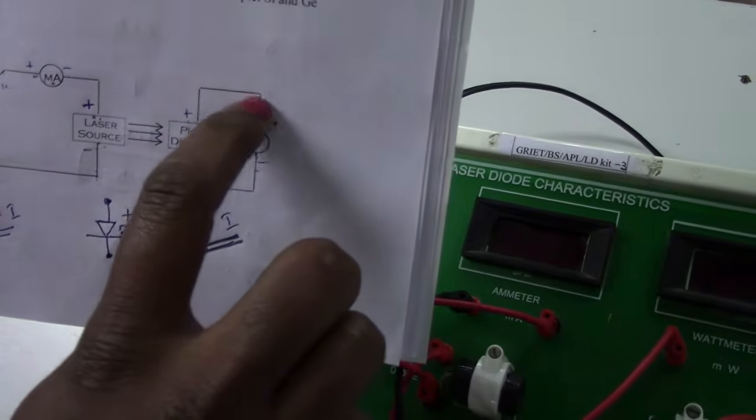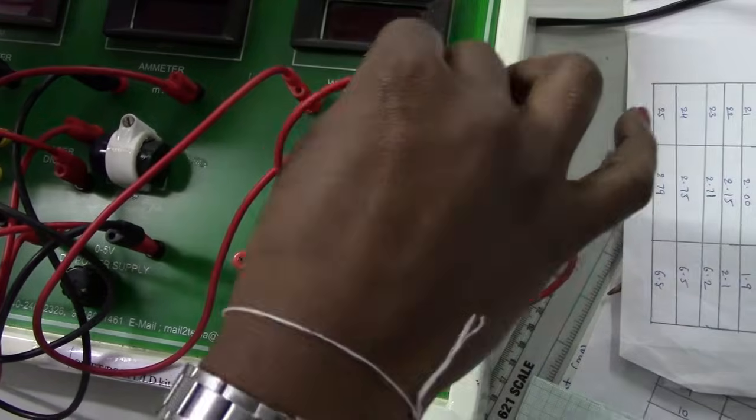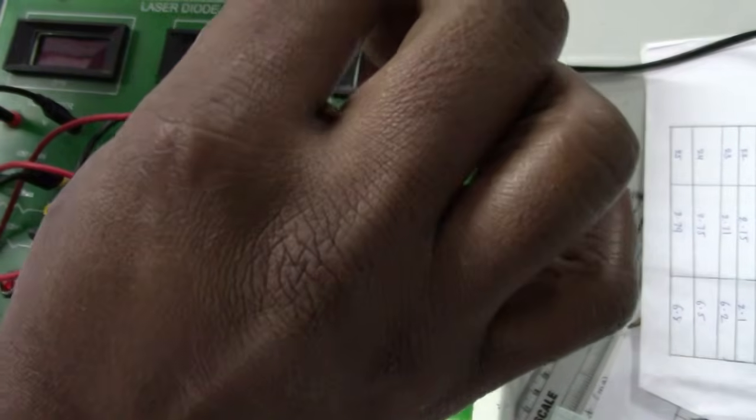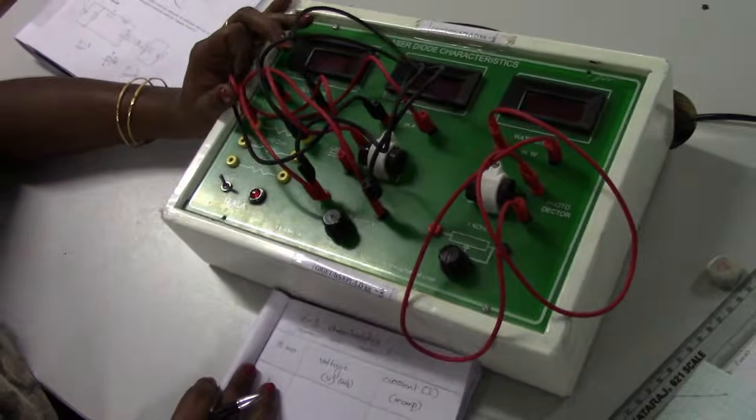Now the negative terminal of the photodetector goes to the negative terminal of the wattmeter. So these are the parallel connections between the detector and the wattmeter. So this is about our circuit diagram.